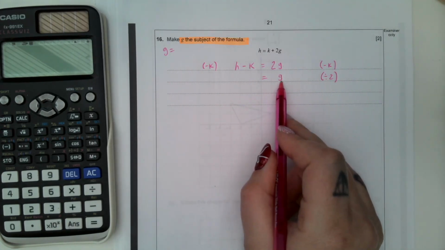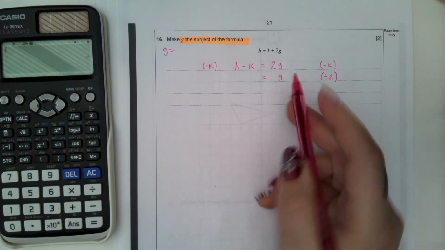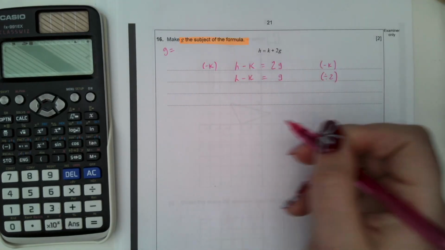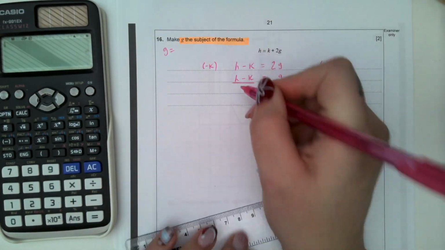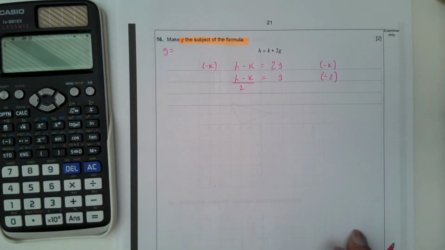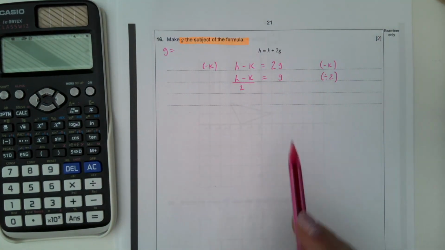So when I divide by 2, it gives me G on the right hand side, but this is where you need to be careful. When you divide by 2 on the left hand side, you need to divide everything by 2, so you need to write it as a fraction. And there you have it. You've written G as the subject of the formula.